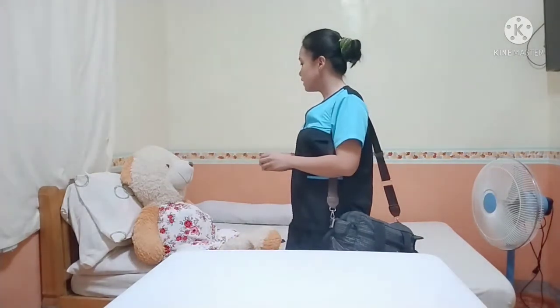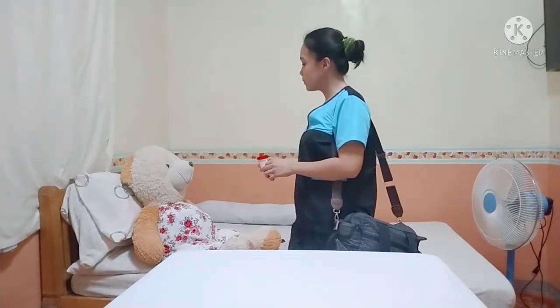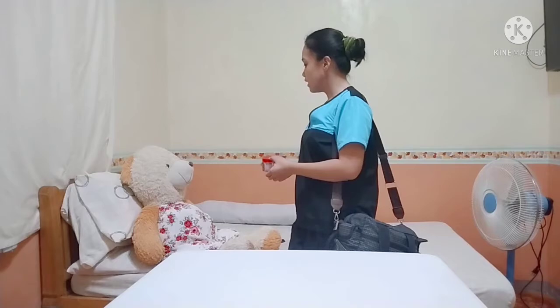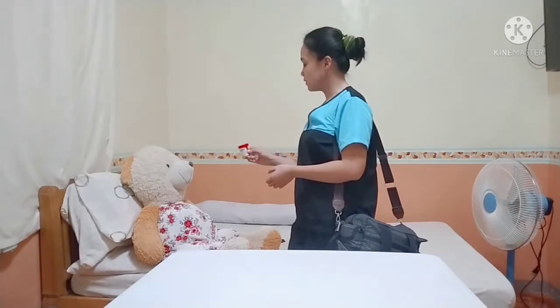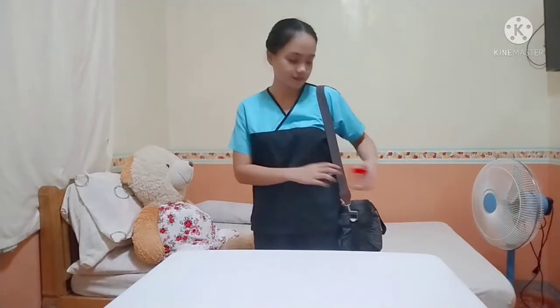So, ma'am, okay lang po ba na umihi po kayo kasi kailangan ko po ng ihi niyo po para po sa test later. Dito niyo lang po ilalagay yung ihi niyo po. So, okay lang po ba sa inyo yun? Okay po. So, assuming that the client already urinated.